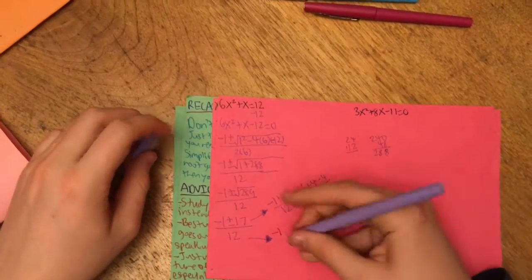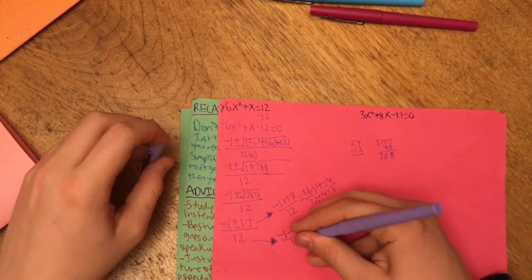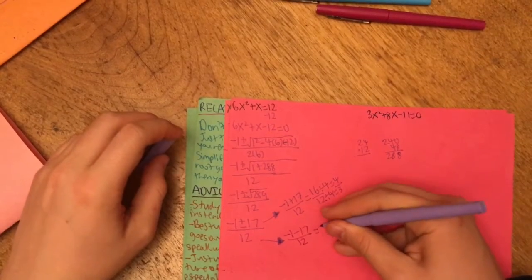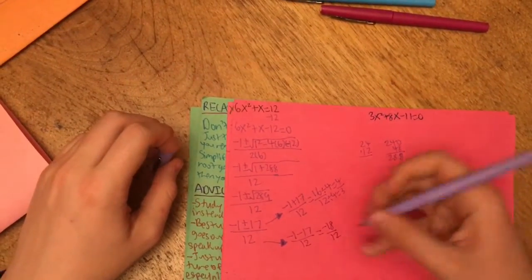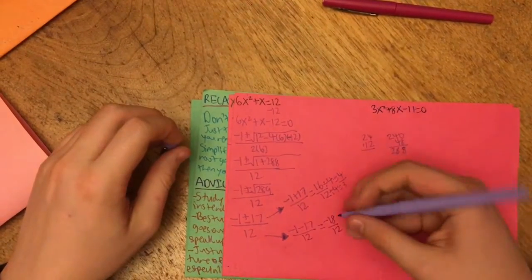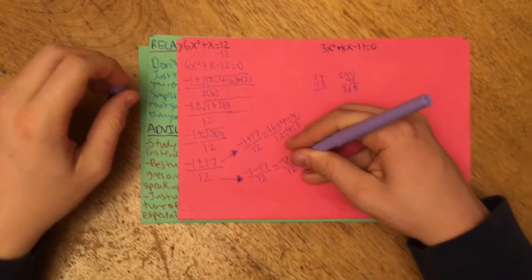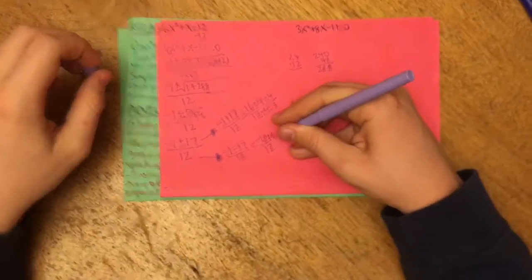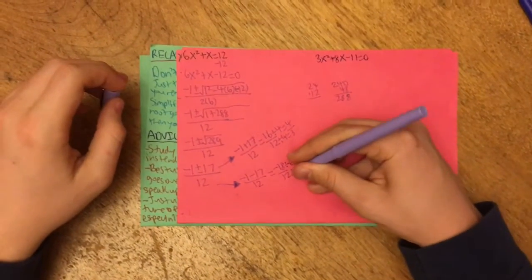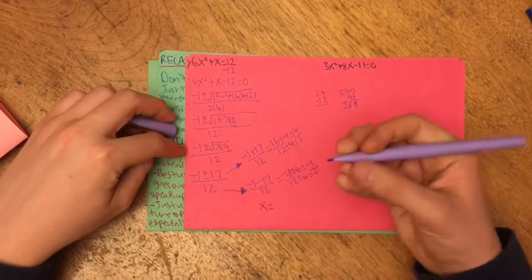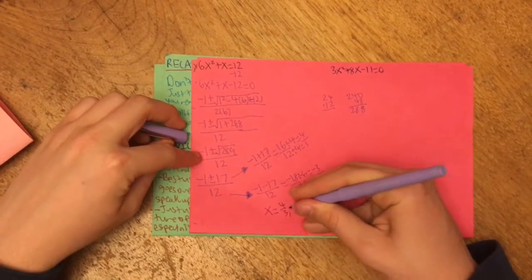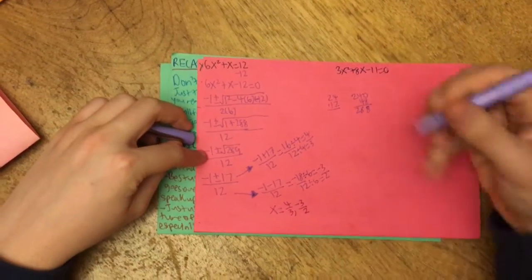Now let's do our second one, 1 minus 17 divided by 12, which is negative 18 over 12. We can all take a 6 out of these, so it becomes negative 3/2. So our 2 answers for x are 4/3 and negative 3/2.